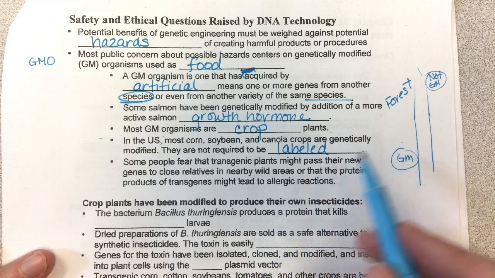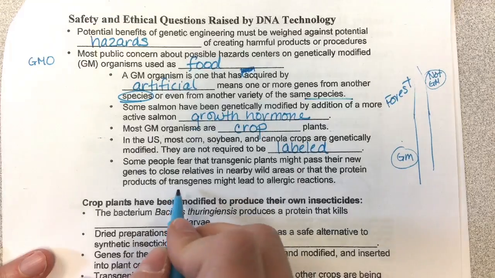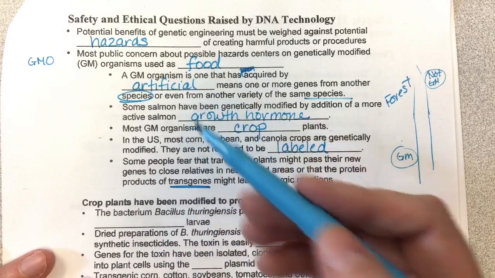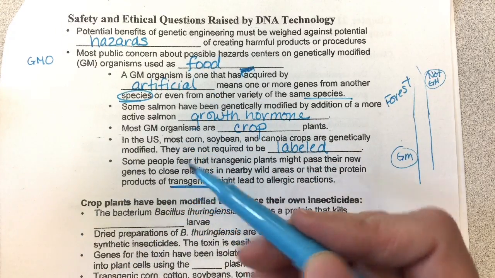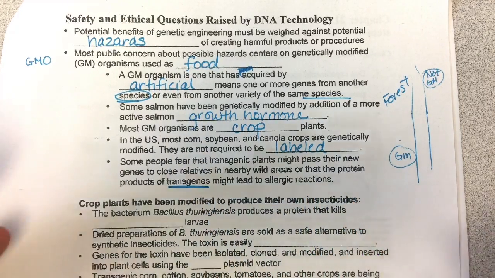Some people also think that the protein products of these transgenes, which means genes that are transferred from one organism to the next, might lead to allergic reactions, and somebody might have a bad reaction to that.